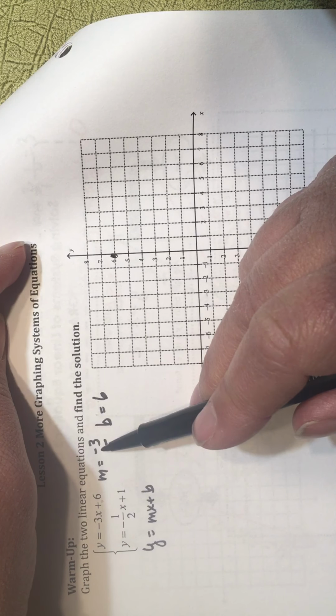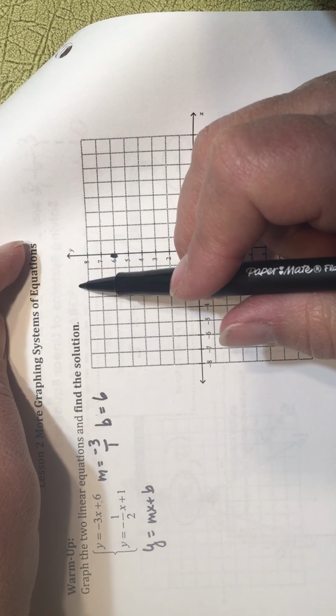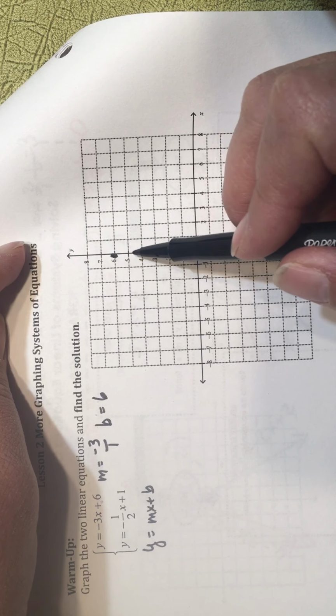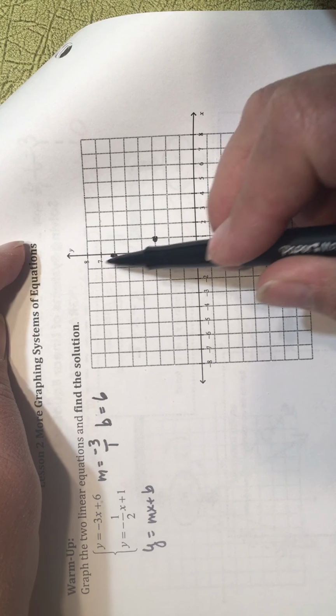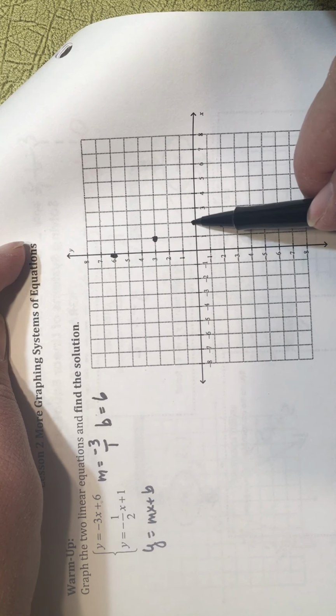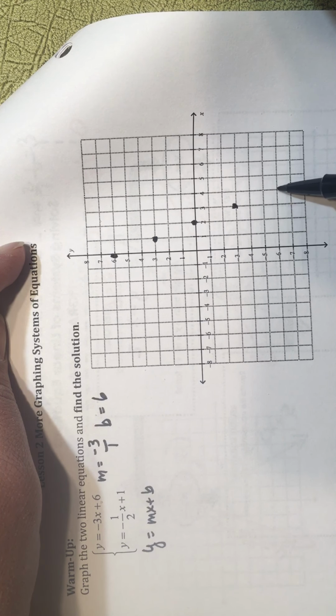Now I'm going to use this slope, -3/1. I can't rise 3 and go left 1. You go left because it's negative. But I can go down 3 and right 1, and you see that's going to make that slope go down. So down 3, right 1, down 3, right 1, down 3, right 1, and I'm all the way across the page.